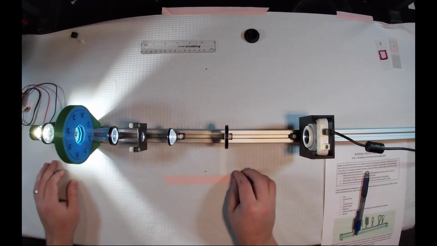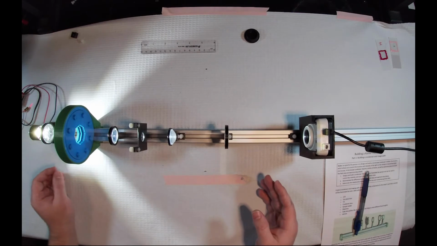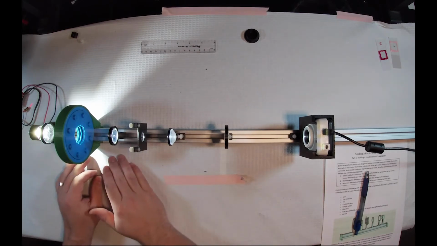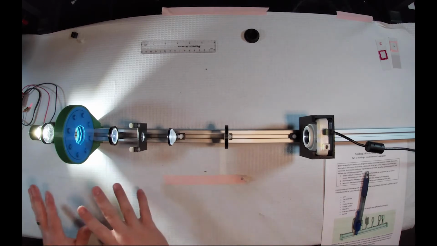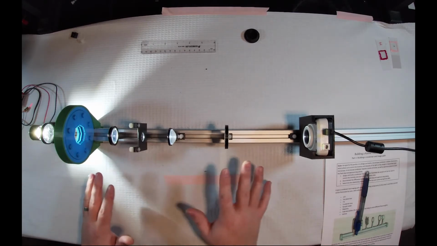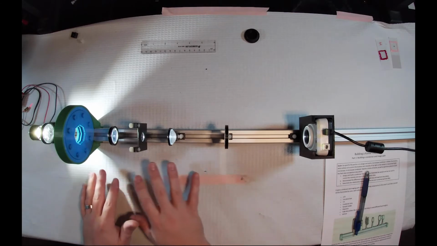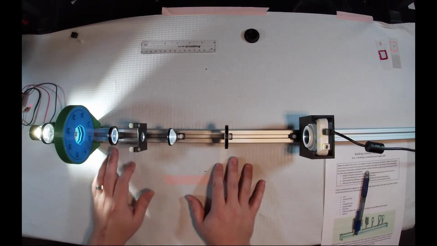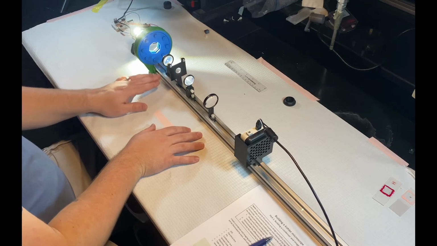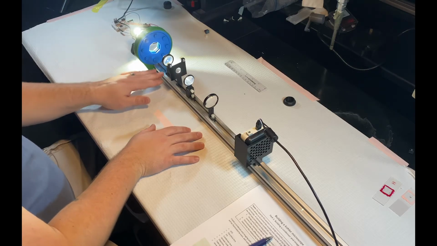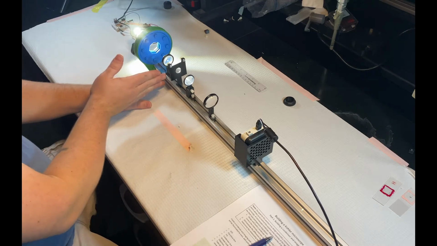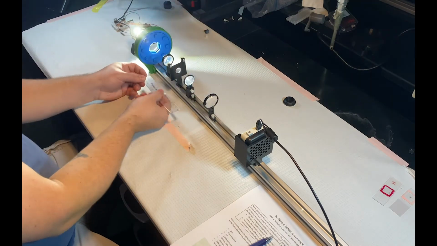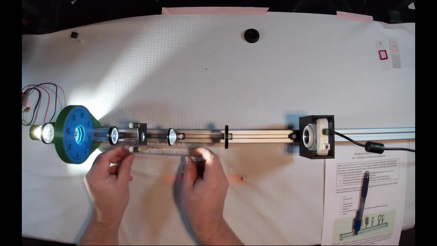Okay, so we need to start getting this aligned. Well, so we will leave the iris for later. We'll just sort of leave that alone for right now and just start to consider what do we need for these components. So we know that our condenser focal length is 35 millimeters, and our sample plane is here. So first things first, we need to make sure that our condenser lens is about 35 millimeters away from our sample.